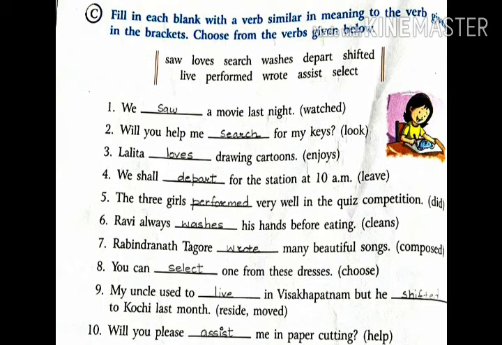C. Fill in each blank with a verb similar in meaning to the verb given in the brackets. Choose the verb given below. So in the box you can see the verbs. But in the bracket the verb is also given. What do we have to do? We have to find the similar word meaning to the one already given in the bracket from the box. For example, we (blank) a movie last night. As you can see, "watched" is already given in the bracket. Now what we have to do? We have to find the similar meaning of that verb from that box. So the right answer will be saw. Likewise, all have been done for you.